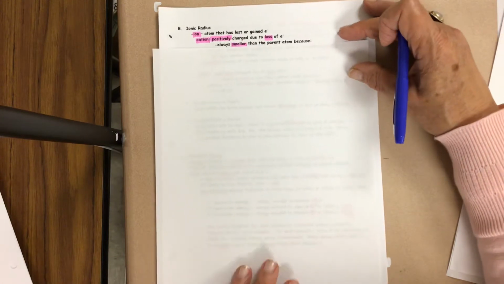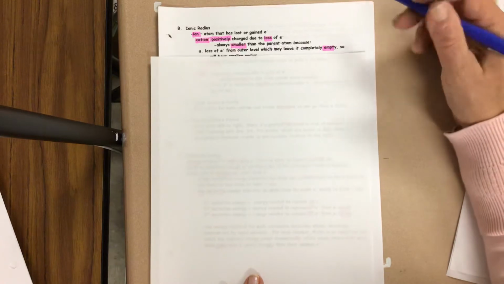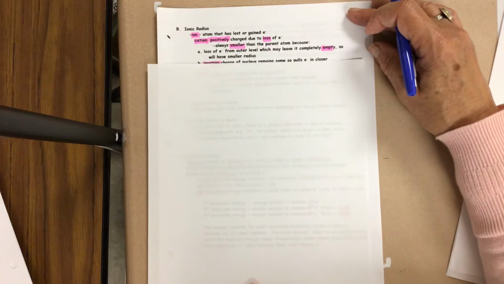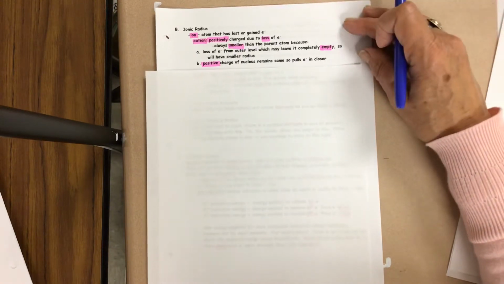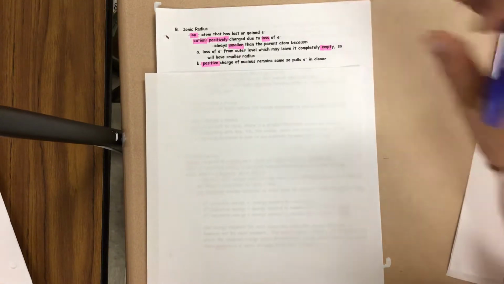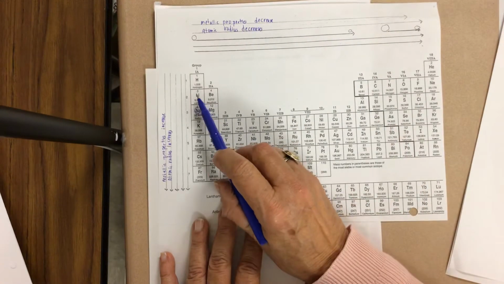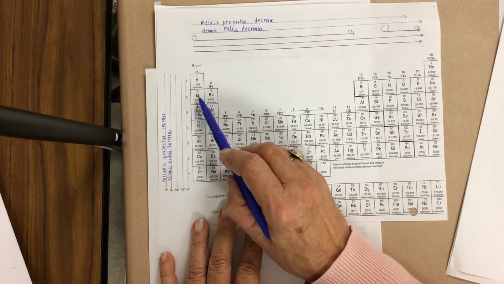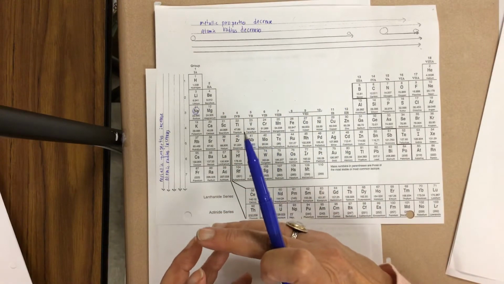They will always be smaller than their parent because, number one, you have lost electrons from the outer level, so you will leave it empty, so they will have a smaller radius, plus the fact that the positive charge of the nucleus remains the same, so you have more positives than you do negatives, and the nucleus will pull those electrons in closer. So, for instance, if you had lithium, and it got rid of its outer shell electrons, now it only has 2 electrons, but it has 3 protons, so there are more positive charges, so it pulls those electrons in tighter.